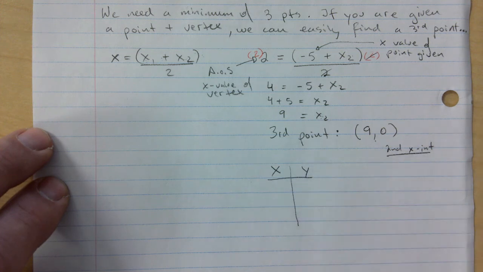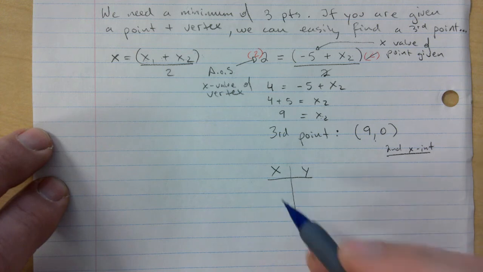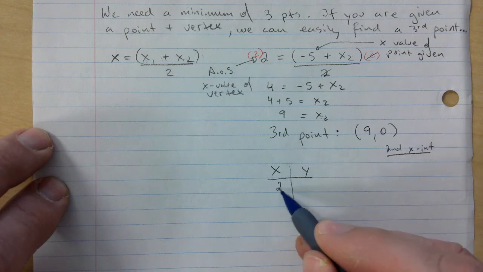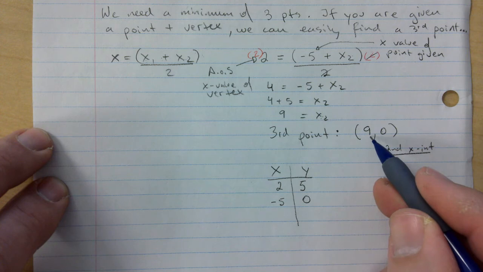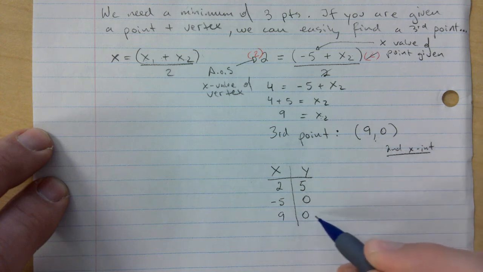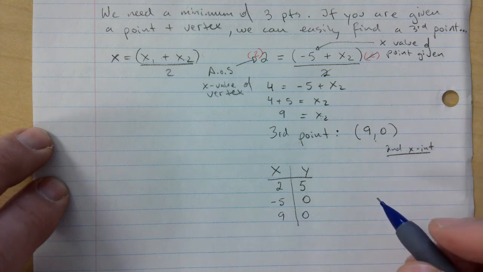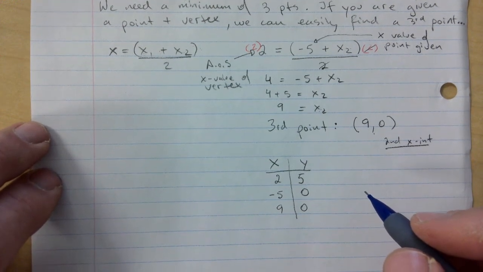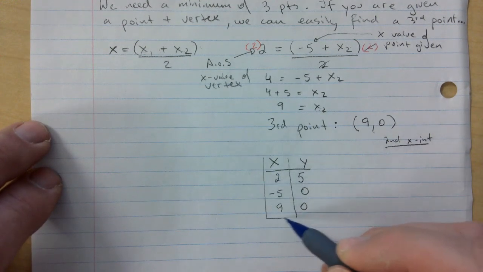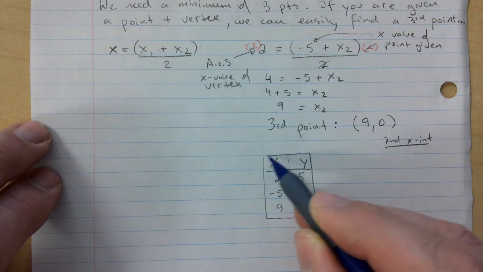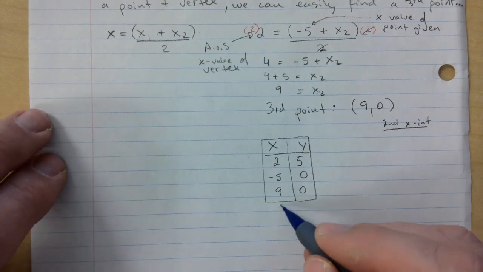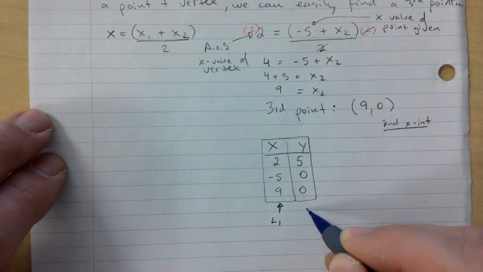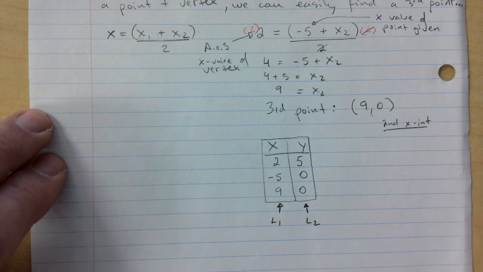So I can do one of these. I'm going to ask you to do this quite often to set up your points. And the order doesn't matter. So this is my vertex. This is my first x-intercept. And (9, 0) is that third point I just found. So you tell me the 3 points that I need. This goes into L1. This goes into L2.